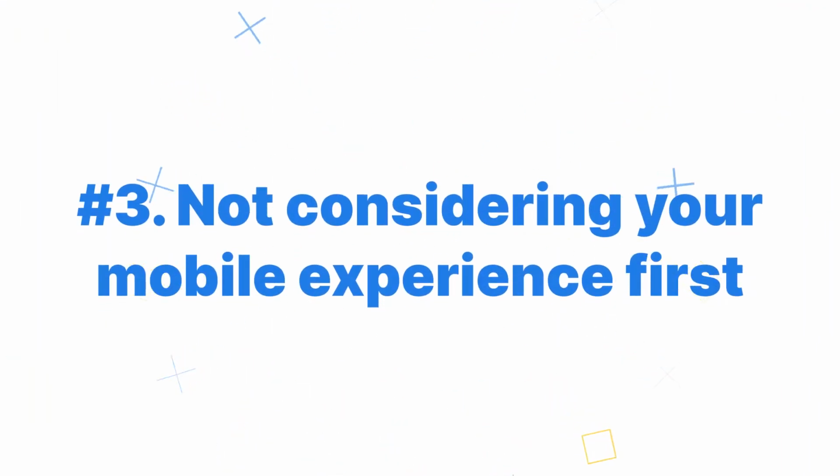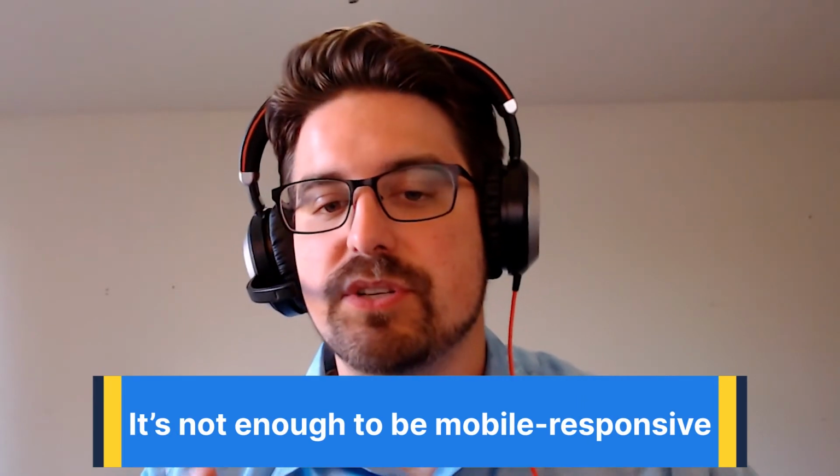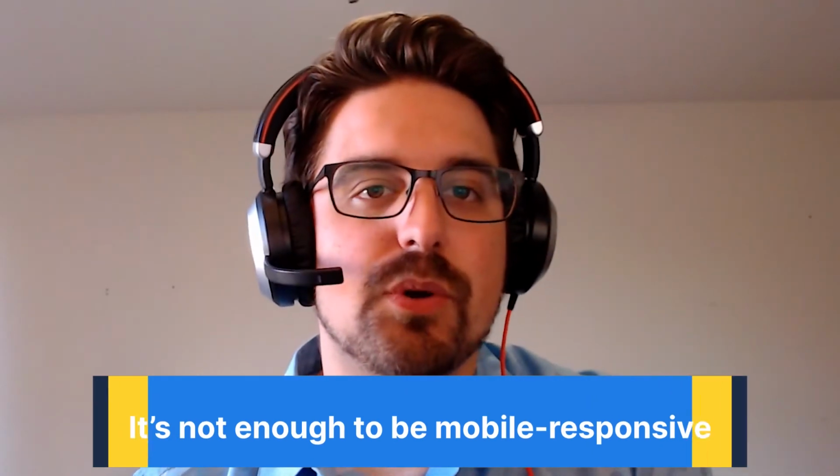The third optimization mistake that I see regularly is not considering your mobile experience first. Now, a lot of us will be familiar with a mobile responsive website, but I'm talking about thinking about things mobile first. And what does that mean? Well, let's consider that mobile users may need content arranged a bit differently. They may expect different conversion opportunities, such as phone calls versus form fills. They may have different questions about the product. It's not enough to be mobile responsive, which just squishes all your desktop content into a column.